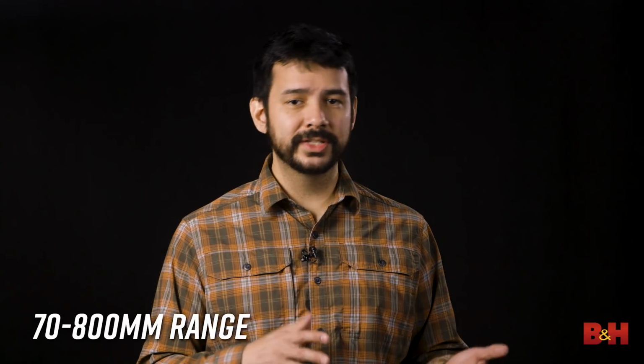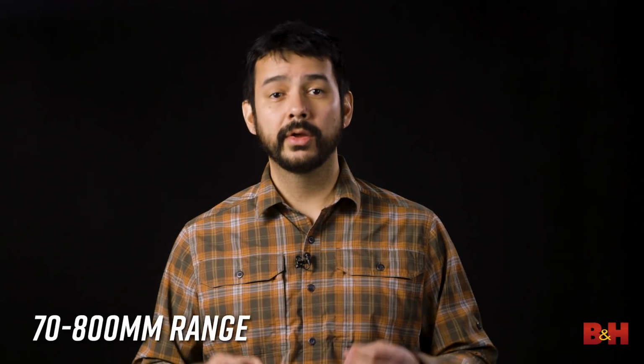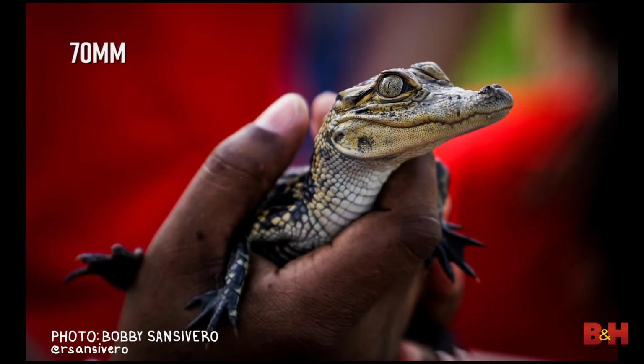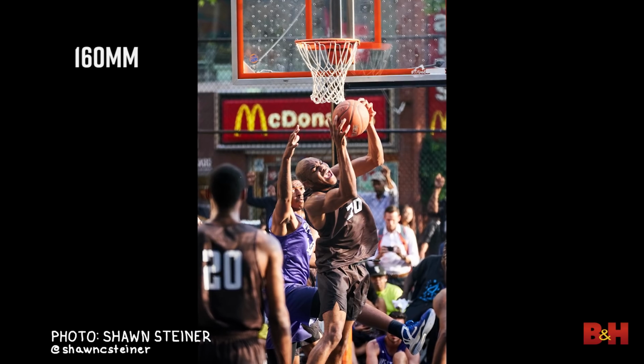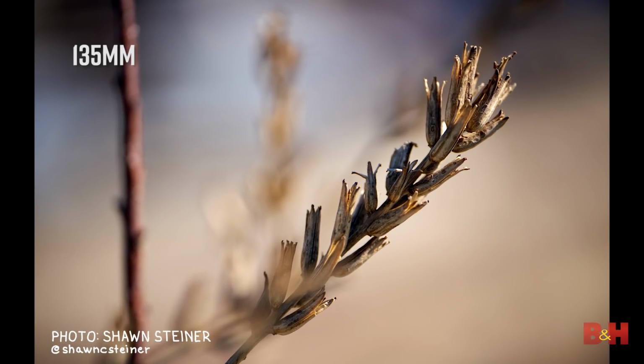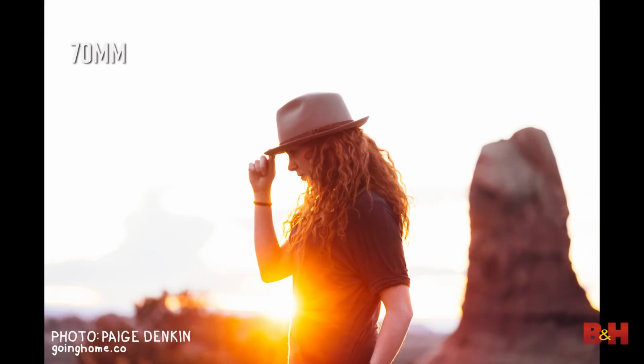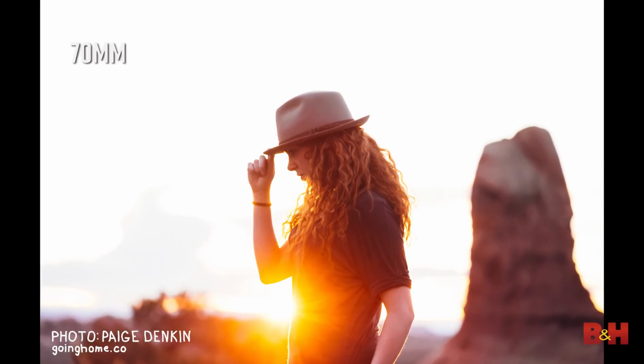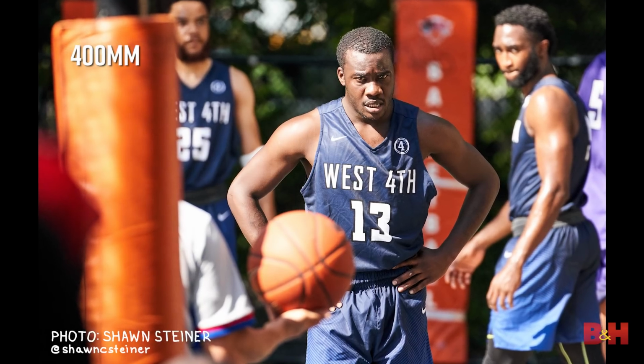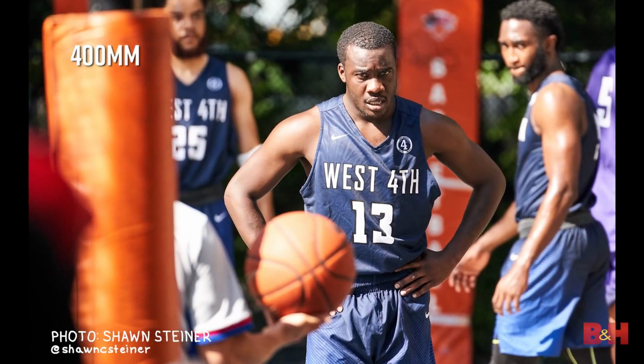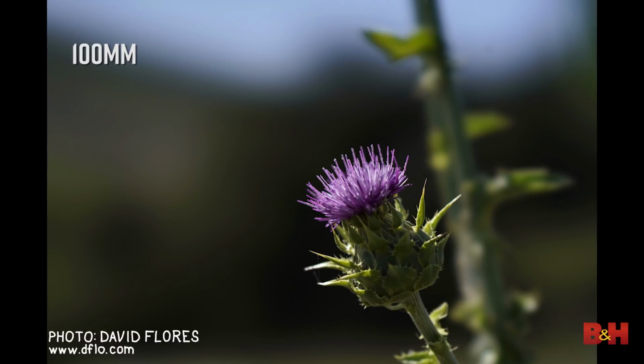Telephoto. Telephoto lenses range anywhere between 70 and 800 millimeters. They're awesome for wildlife, sports, nature, and portraiture because they allow the photographer to punch in and isolate a subject in the scene. They also afford the shooter some physical space so as not to disturb or interfere with the subject. Long glass compresses foreground and background images in a magical way.